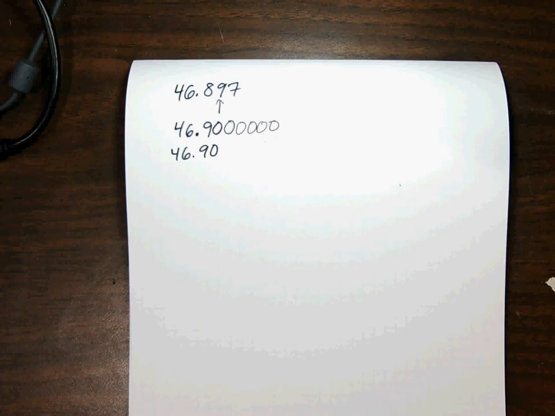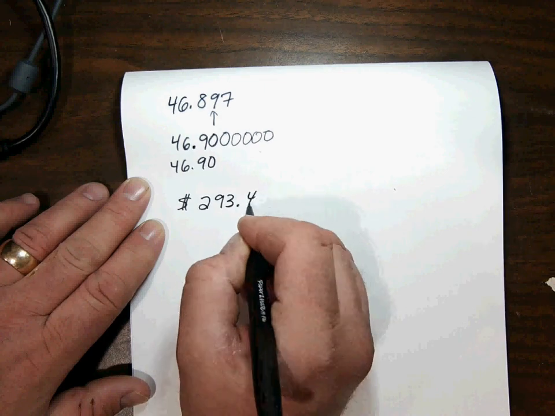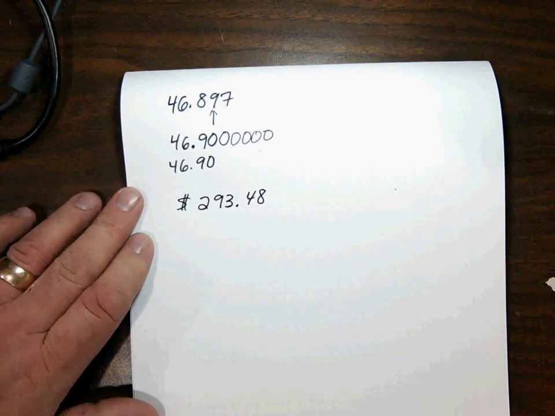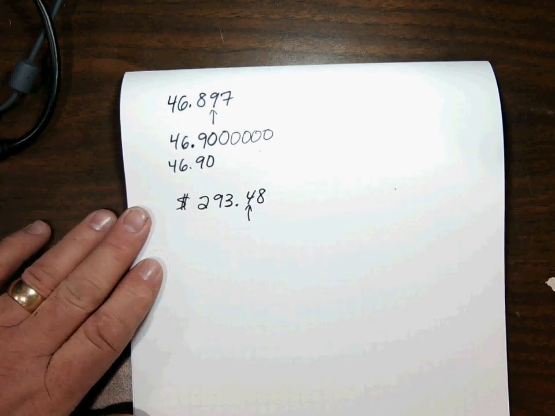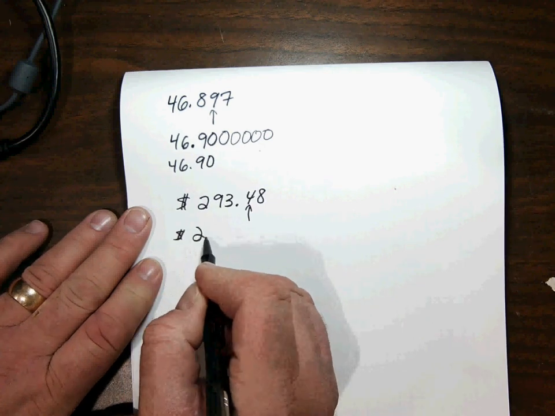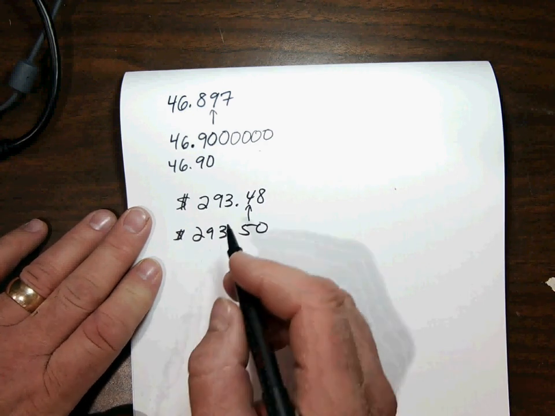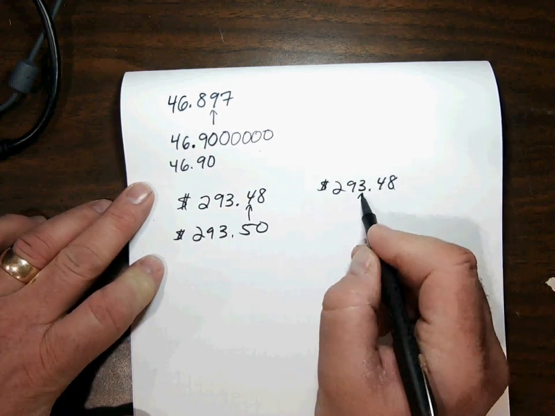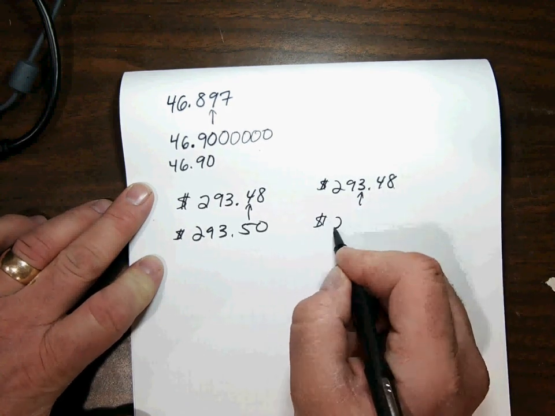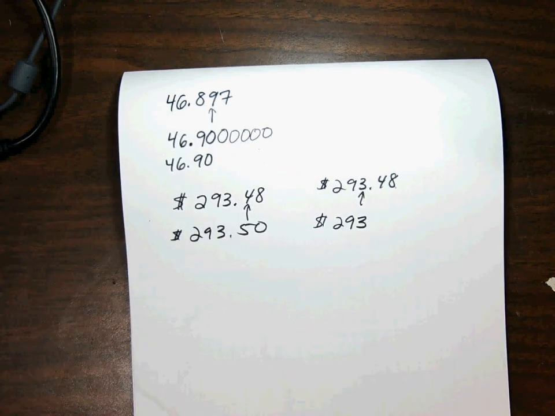All right, let's round. If we talk dollars and cents, 293.48. Let's round that to the nearest tenths. Well, 48 becomes a 50. 293.50. We had to pay a little extra. We rounded up. Okay. If we rounded it to the nearest dollar, though, go back to the original, 293.48. If we round to the nearest dollar, the ones position, well, now we get to drop that chump change, right? And it just becomes 293. All right, all good?